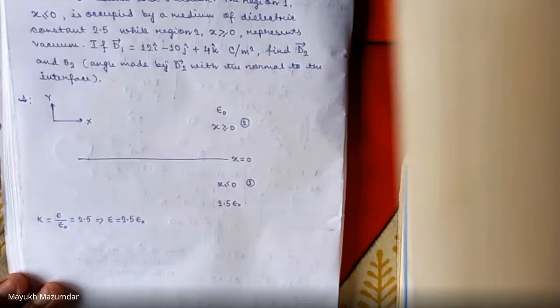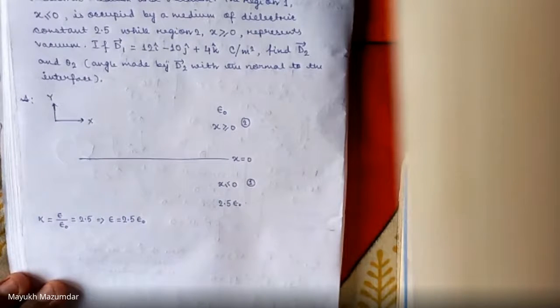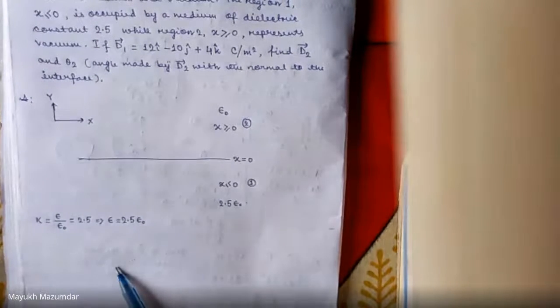Is my picture correct? Can anyone tell me? Is it correct or incorrect? Is it correct? Is x equal to 0 this line or what? What do you think?